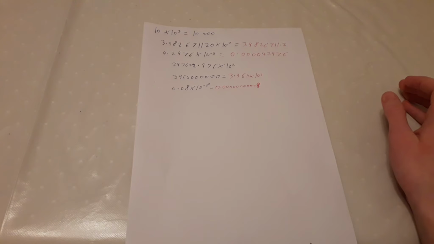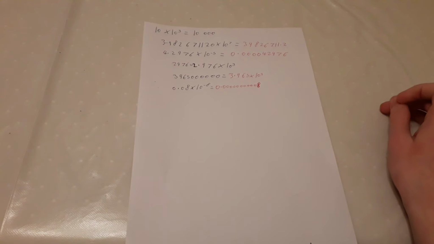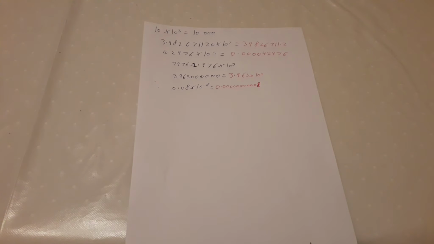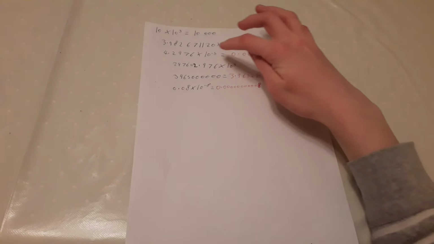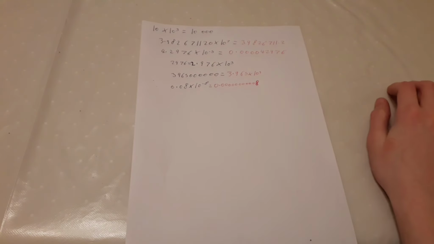So if it was 100, for example, it will be 0.9901. So because it's 10, it's 1. If it was another number, it would be something else. So once you times them, you get that as the answer.